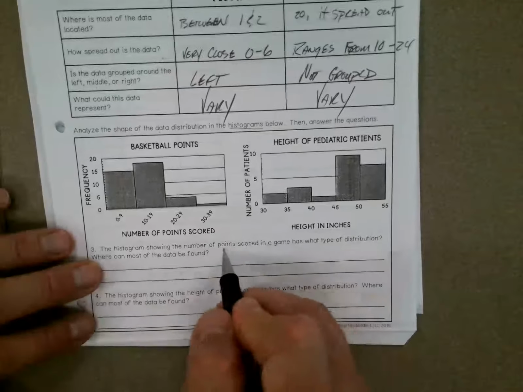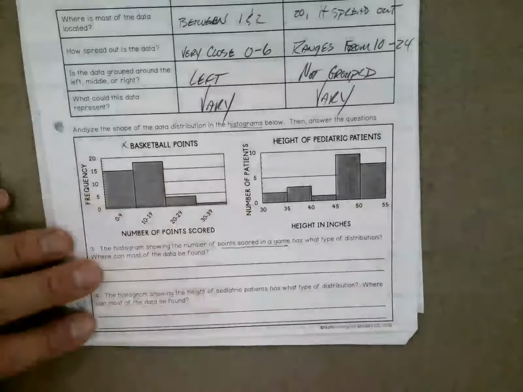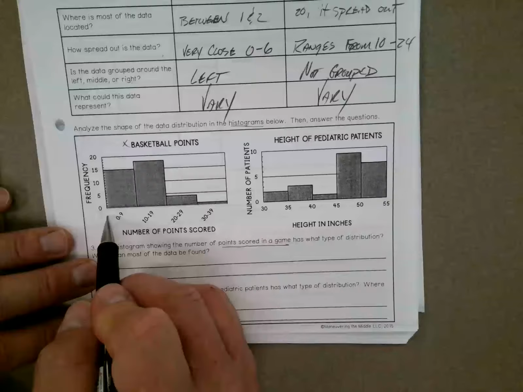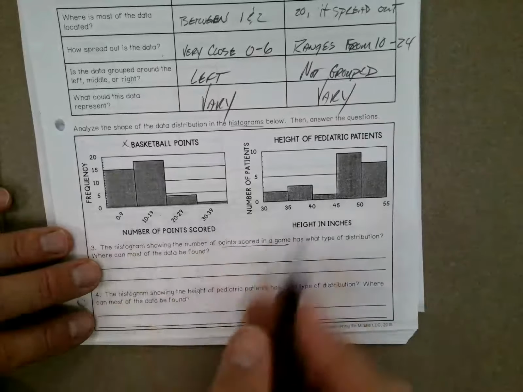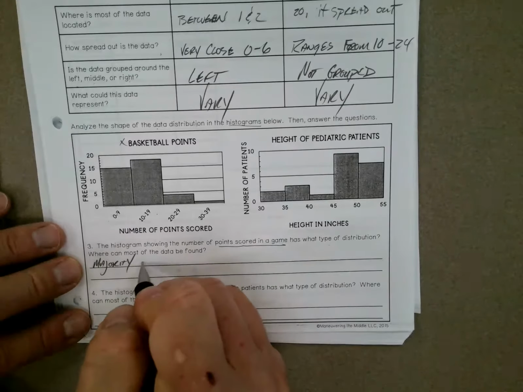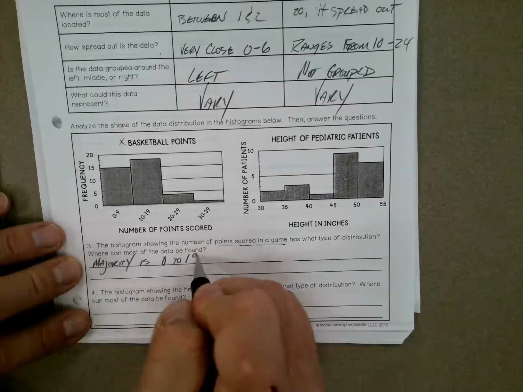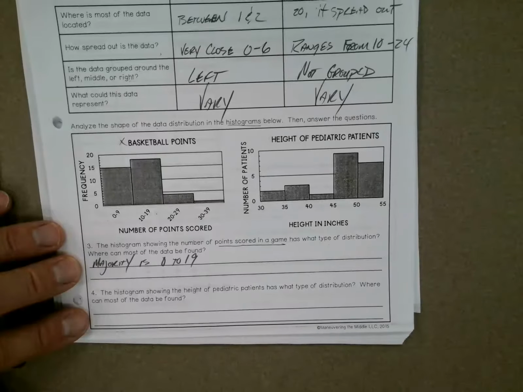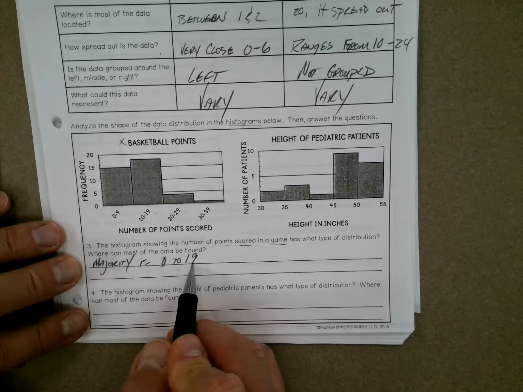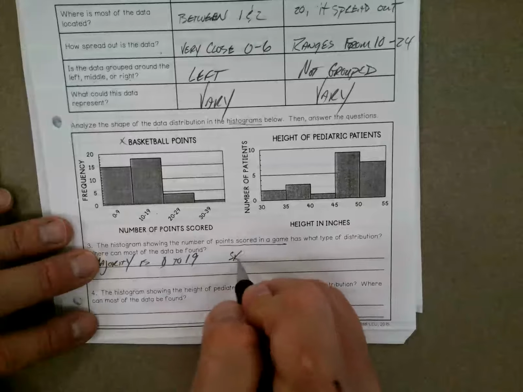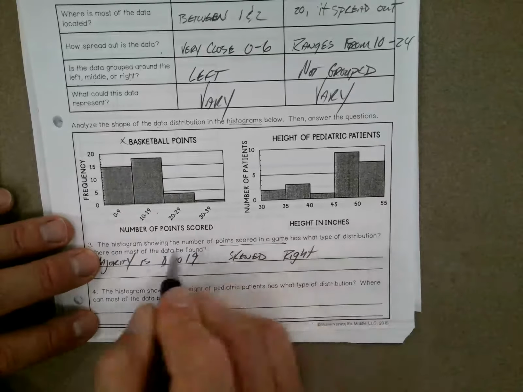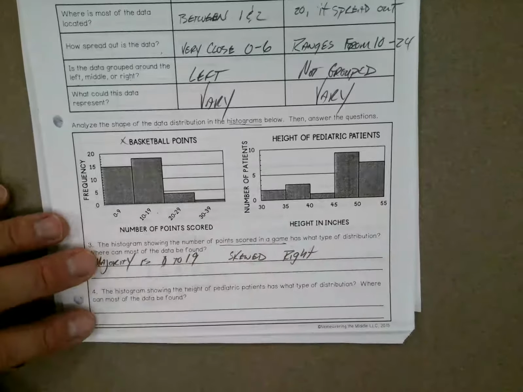So the points scored in a game is this one right here. So the majority of the data is on the left from 0 to 19. So the majority is 0 to 19. All right, and where can most of the data be found? Most of that data can be found from 0 to 19, and it's skewed right. Why is it skewed right? Because there's more data on the left.